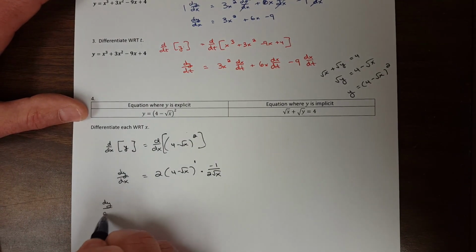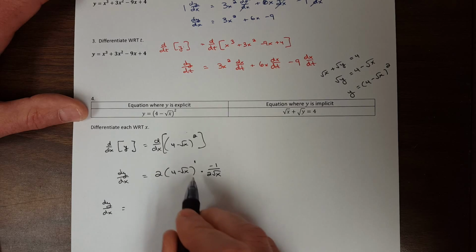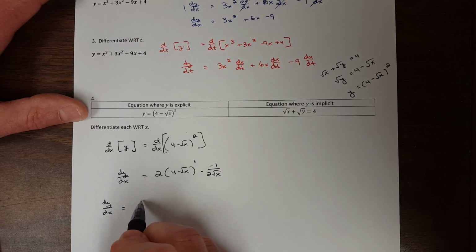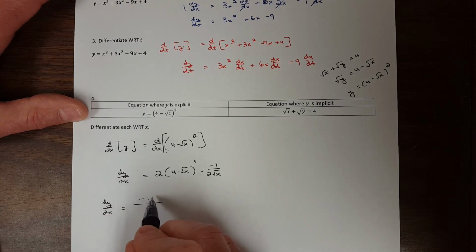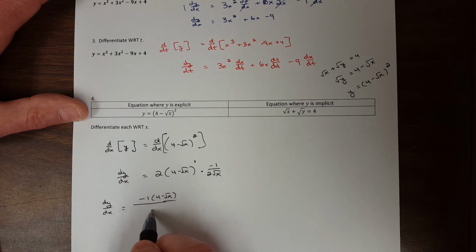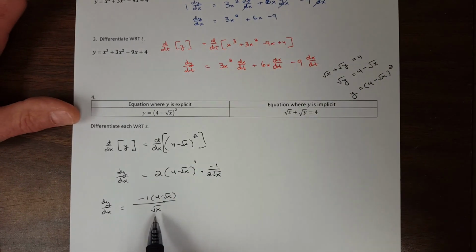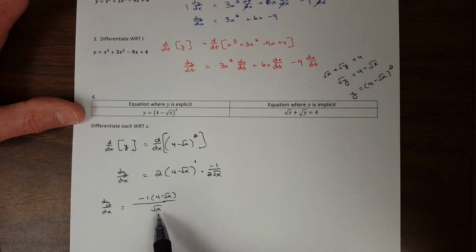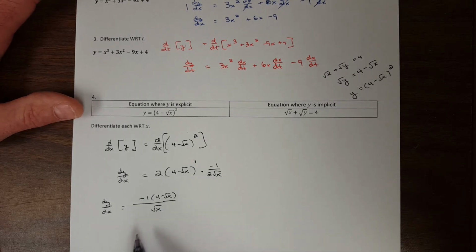So dy dx equals, the 2's are going to cancel. We have this negative 1 on the top. And we have this 4 minus radical x on the top. And we have a radical x in the denominator. I'm going to stop there on this one. You could maybe say rationalize the denominator, but you don't have to.